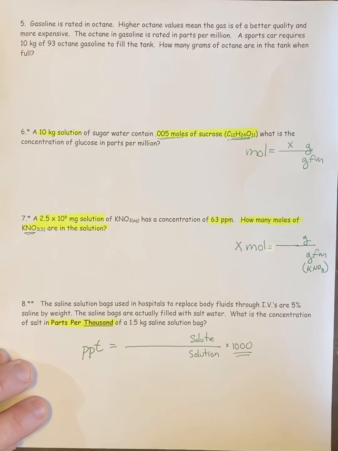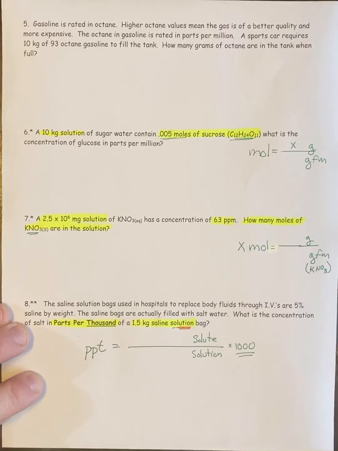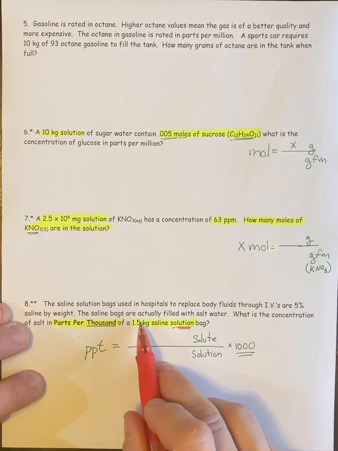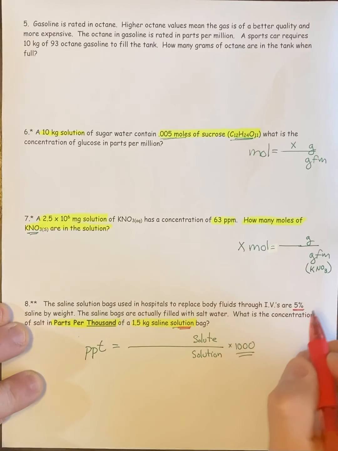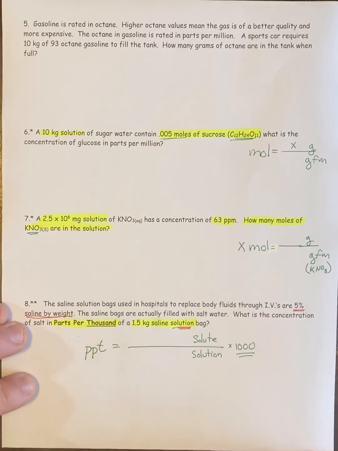And so what they're telling you here is that your 1.5 kilogram solution, keyword here, it's the solution. So the solution is 1.5 kilograms. And then they tell you that 5% of that solution is salt. They say saline, but salt. So 5%, 1.5 kilograms is my solution. 5% of 1.5 kilograms, which I'm going to leave you to solve, is the actual salt itself, because they said 5% of it by weight.